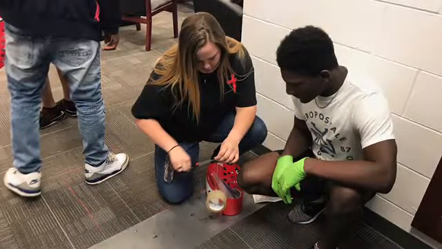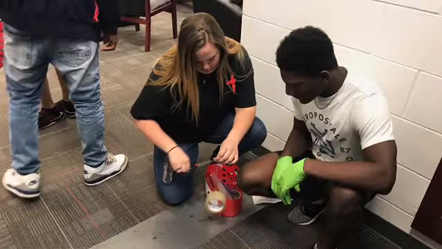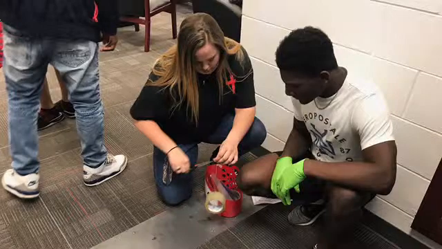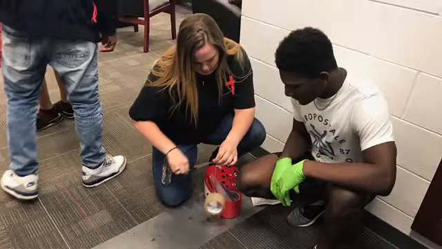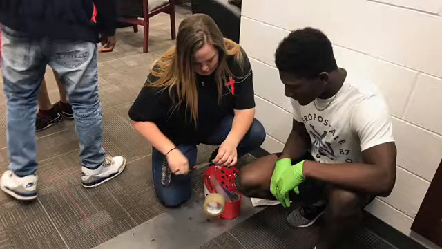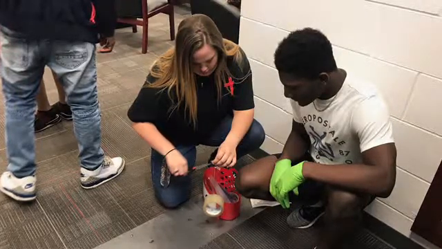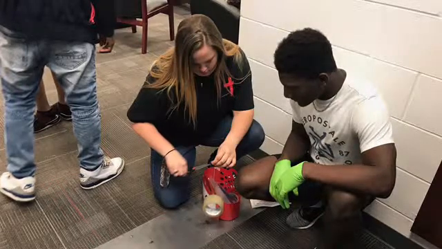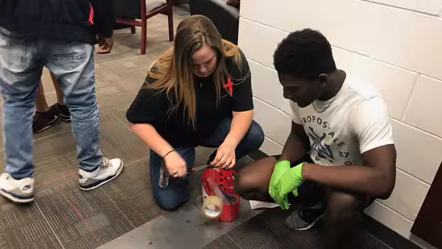And then their job is to follow the chain of custody as if they were picking up evidence from a crime scene. And so they'll bag it, they'll seal it, they'll sign it according to chain of custody rules. They'll fill out the chain of custody log and they'll staple it to their Ziploc bag. And then they're finished. They're done at this location and they can move on to their next location.